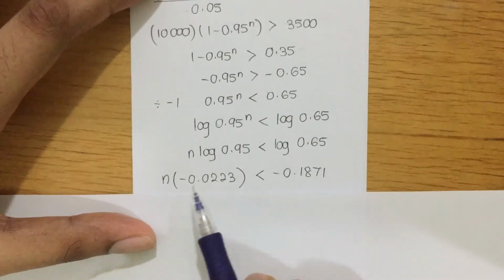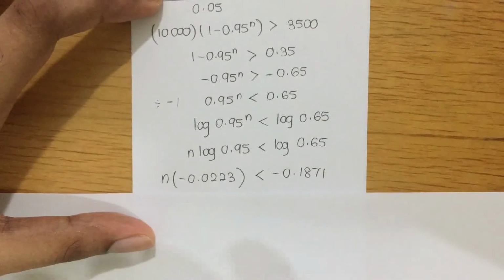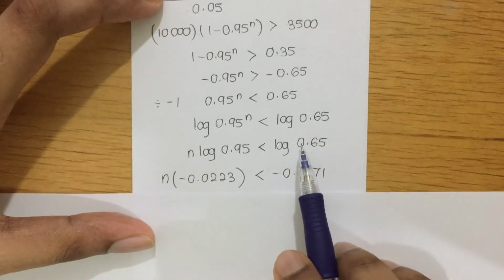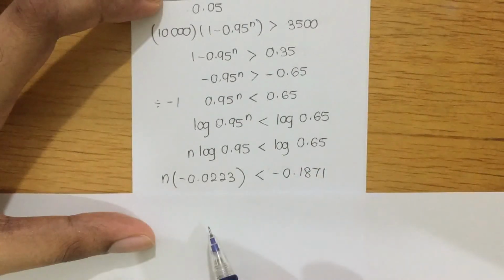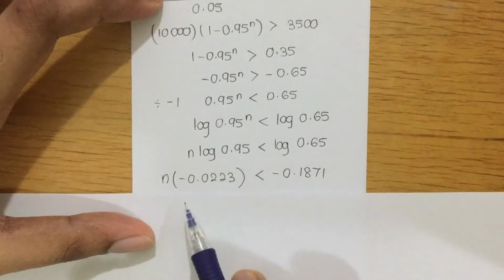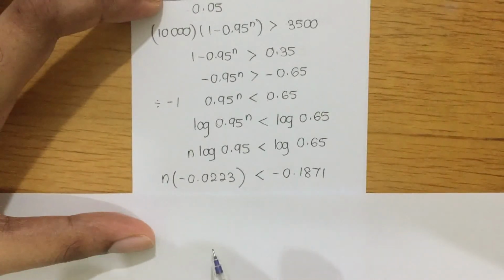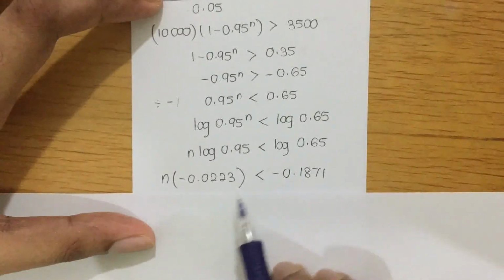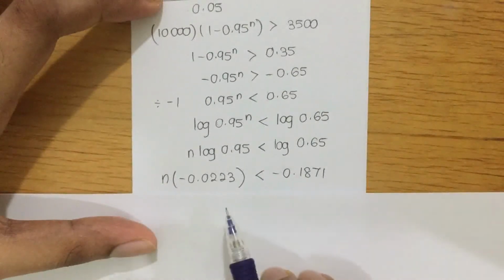You might be wondering why I'm doing this extra step. You should know one thing, guys. Anything you have a log value less than 1, it will give you a negative value. Whenever it gives you a negative value, in the following step, you need to perform an inequality operation where you need to flip the inequality sign. That is the reason why I'm showing you a detailed working.